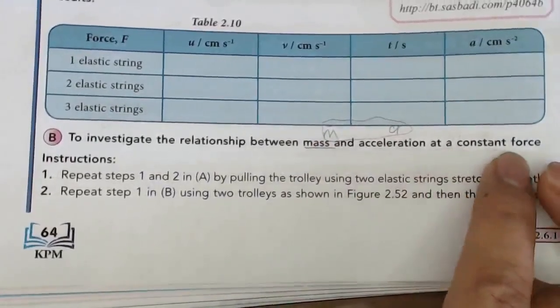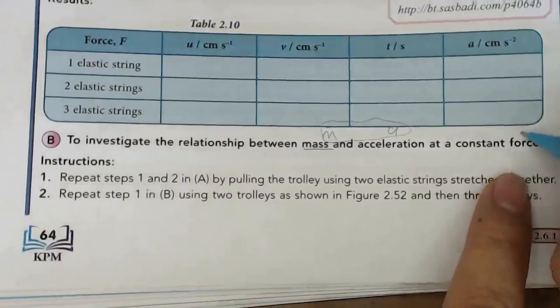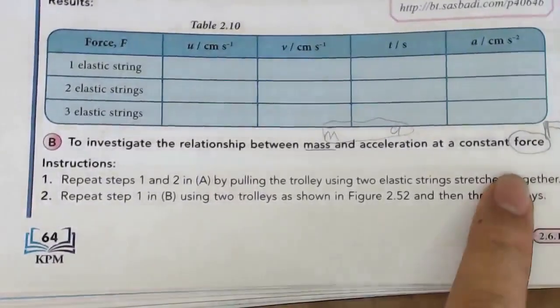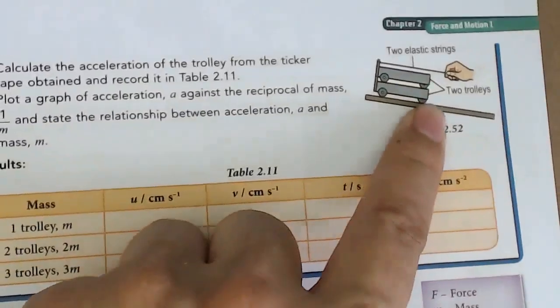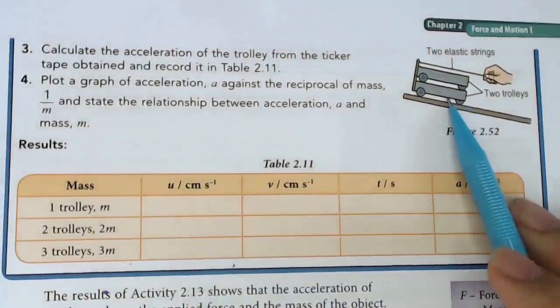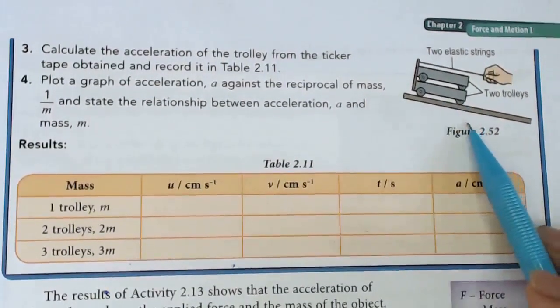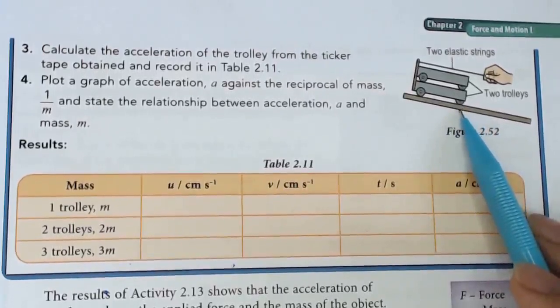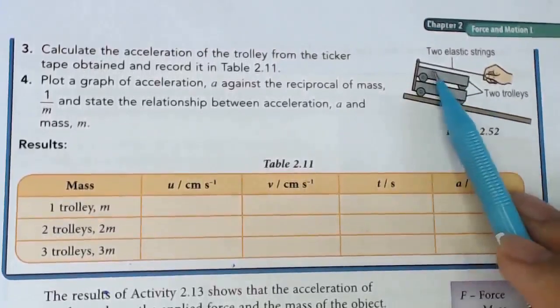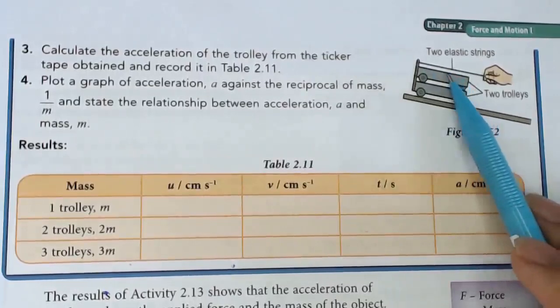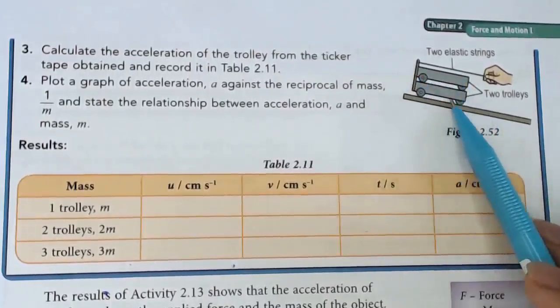At a constant force. This time we make the force constant. We do not disturb force. So how to set this up? This is how you set up the experiment. The same, you're going to have this trolley on a friction compensated runway, and then you're going to manipulate the mass by adding more trolleys.